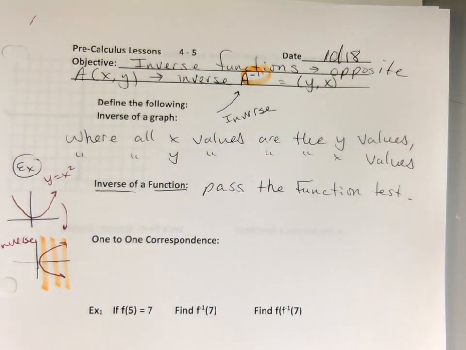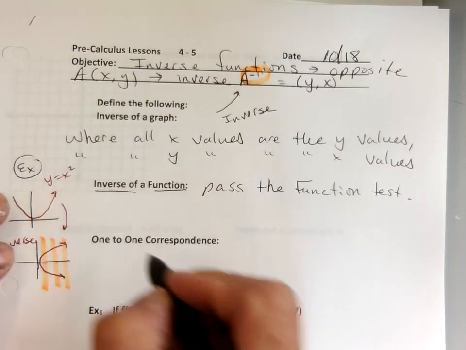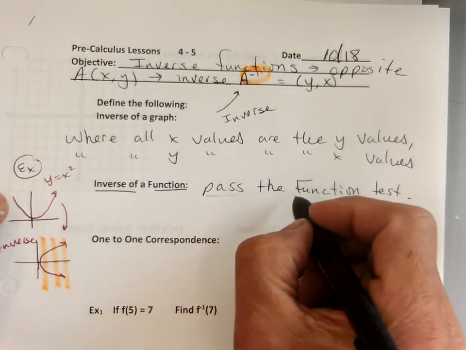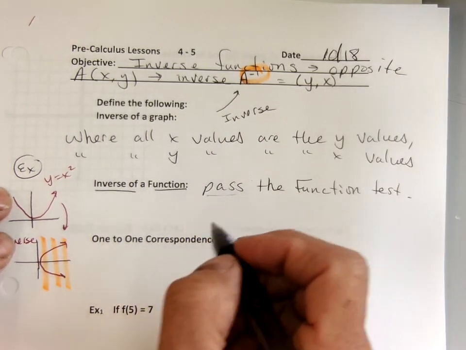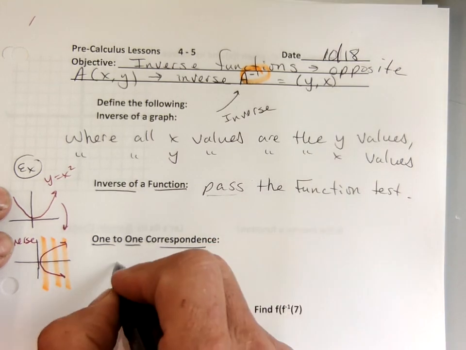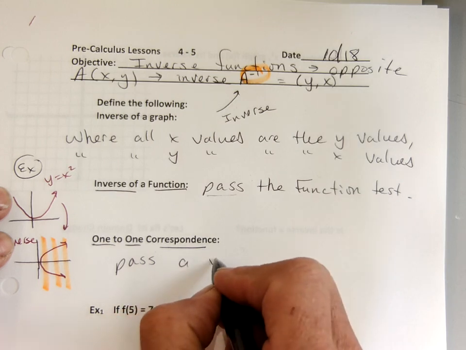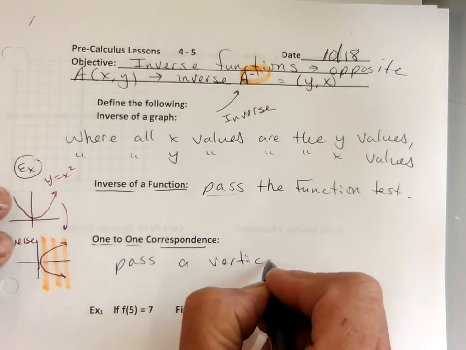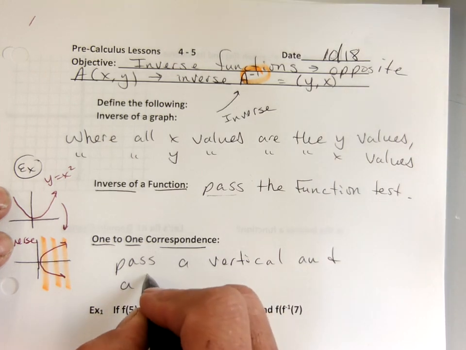So we're going to say for right now that this graph, y equals x squared, does not have an inverse. So it must pass a function test. Or, more specifically, it's got to be 1-to-1, or it must pass a vertical and a horizontal test.